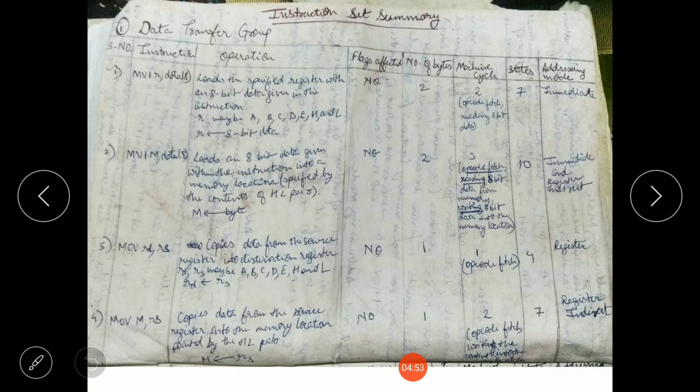So this is the instruction that I was talking about, MVI R, 8-bit data. R is the register. You can mention any register like A, B, C, D, E, all the registers of the 8085 microprocessor, and any 8-bit data. So it loads the specified register with the 8-bit data given in the instruction. R may be A, B, C, D, E, H and L, and the 8-bit data will get stored in the register.